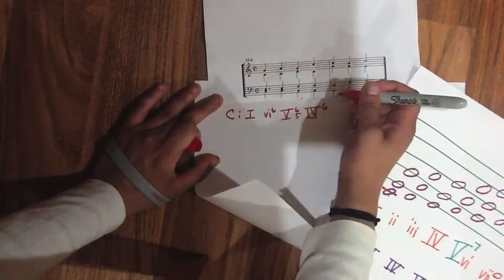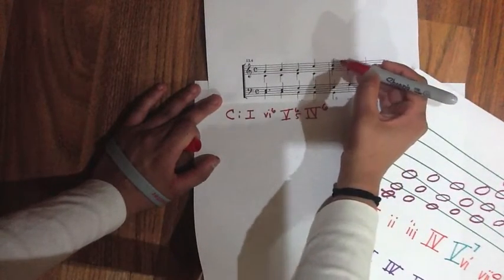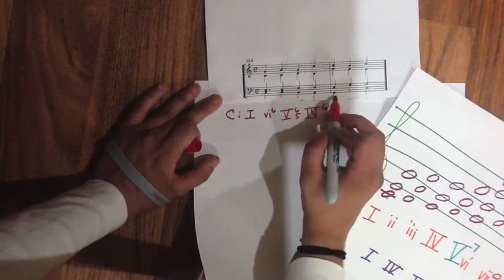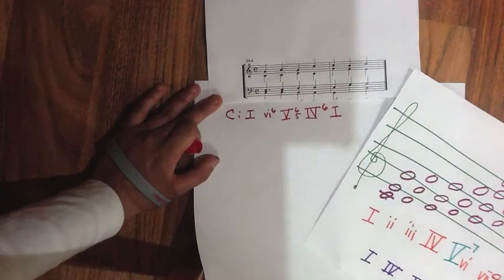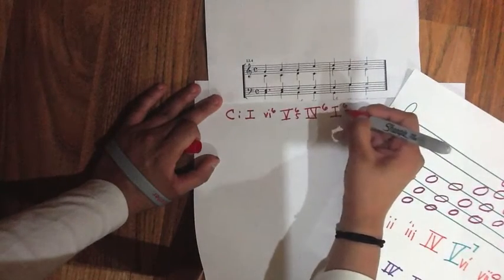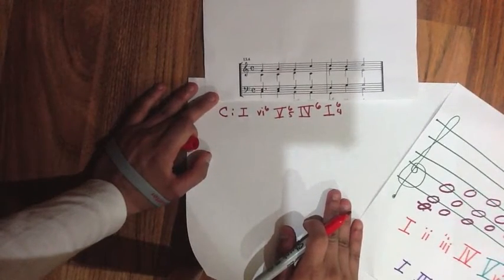We've got a G, an E, a G, and a C. So again, that's a 1 chord, G, C, E, G. But having a G on the bottom, it's going to be in second inversion. So that is a 1, 6, 4 chord. Okay, let's move right along.